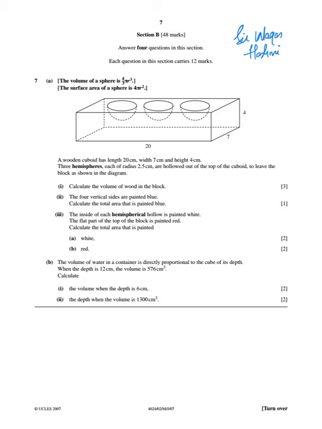So for the first part, we need to find out the volume of the cuboid first. So the volume of the cuboid is quite simple, that will be 20 into 7 into 4. Alright, so 20 into 4 is 80, 80 times 7 is 560 centimeter cube. That is the volume of the cuboid.